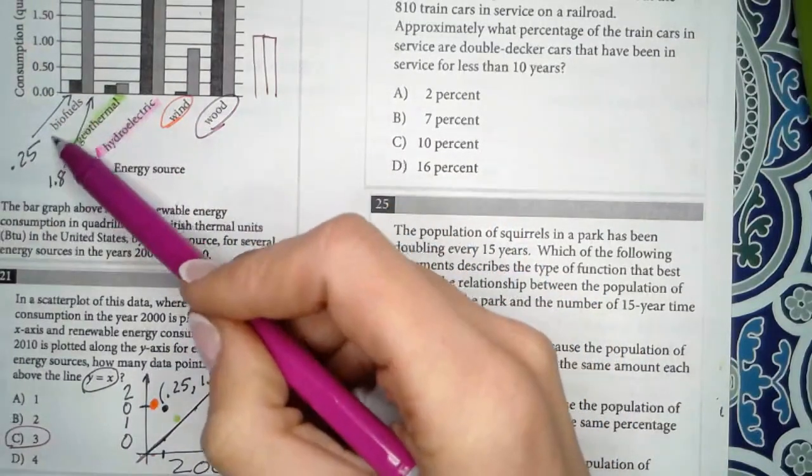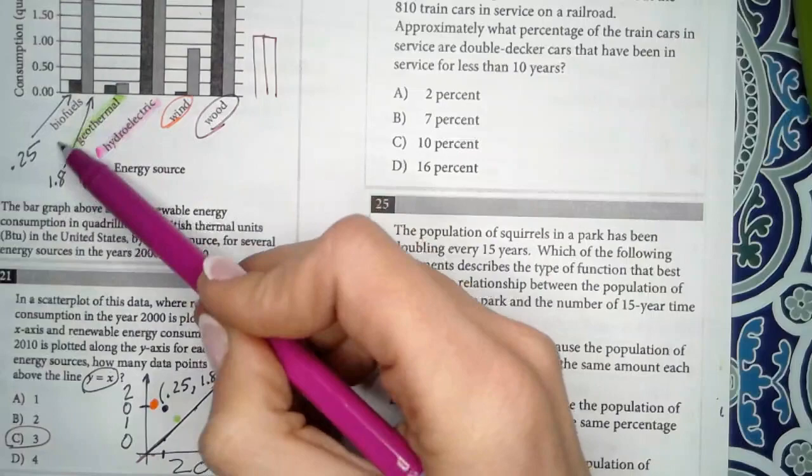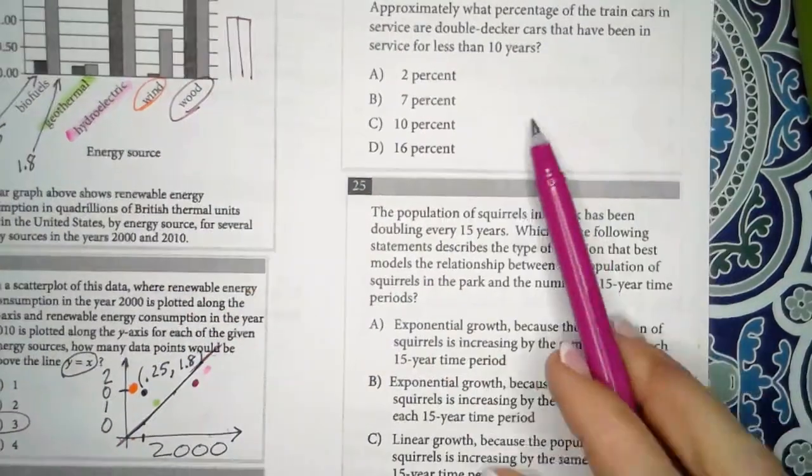Biofuels in 2010, that was very high. I don't know, is that a good thing or a bad thing? Wind went up, but probably should go up more.